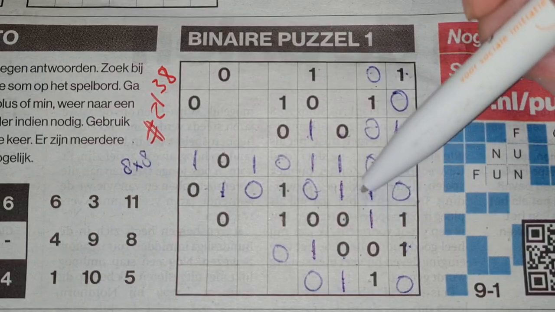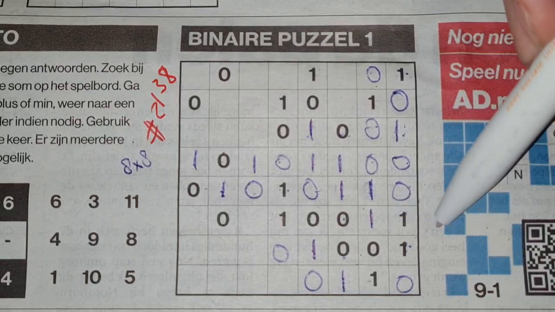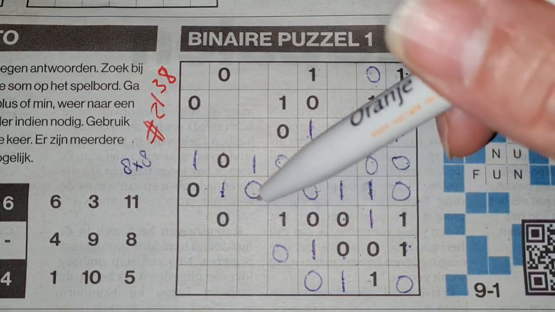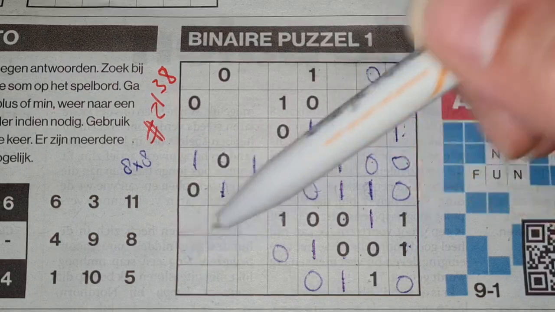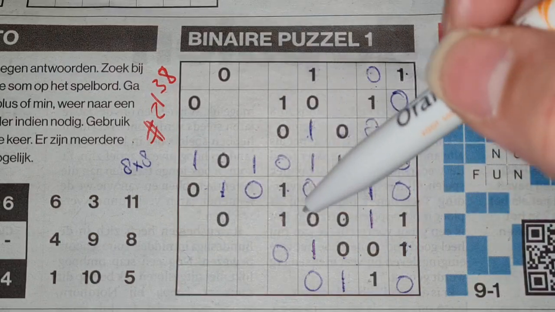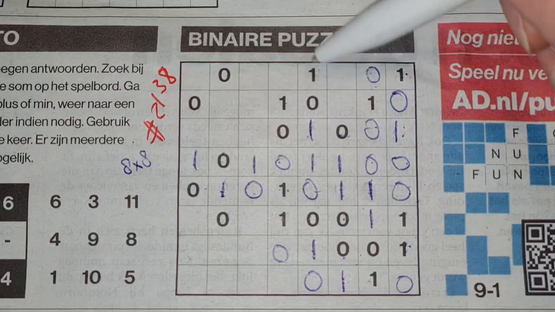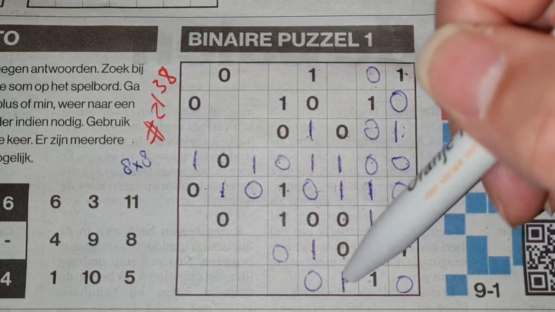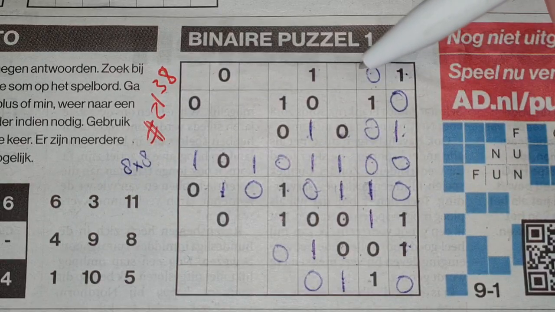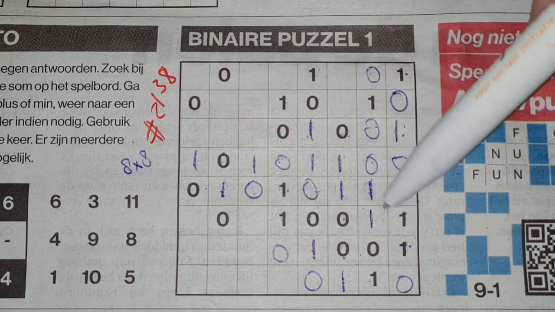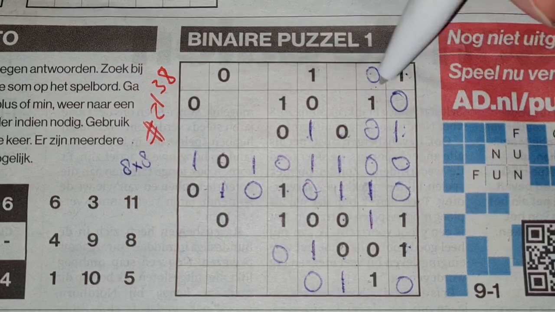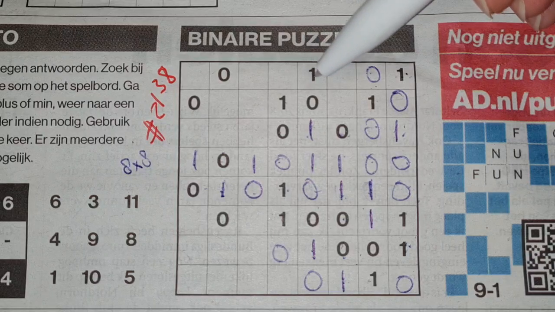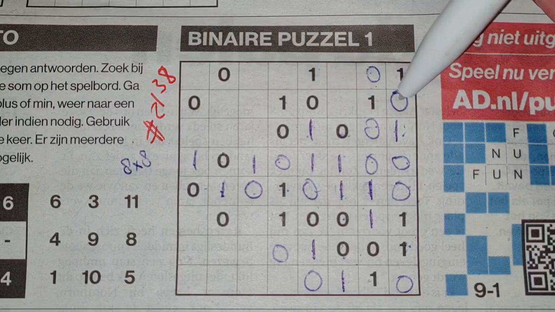I think I'm stuck. 1, 2. 1, 2, 3. 1, 2, 3. Of double O.